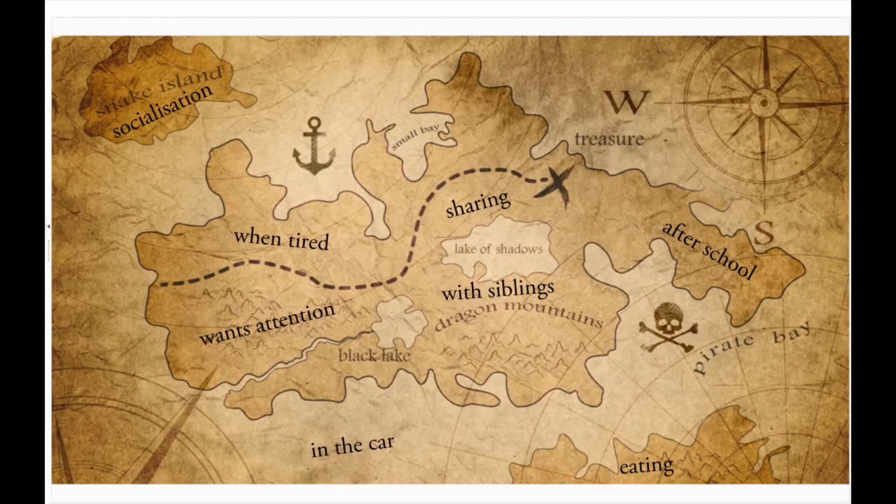We have to think about things like socialization, things like sharing, things like what happens when siblings are involved, what happens when we get in the car, what happens at meal times when we're expecting them to eat or when they're tired or when they want attention.